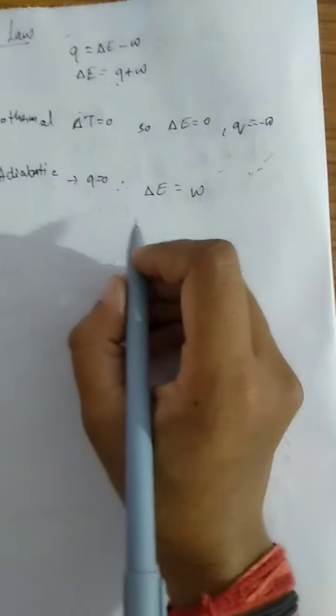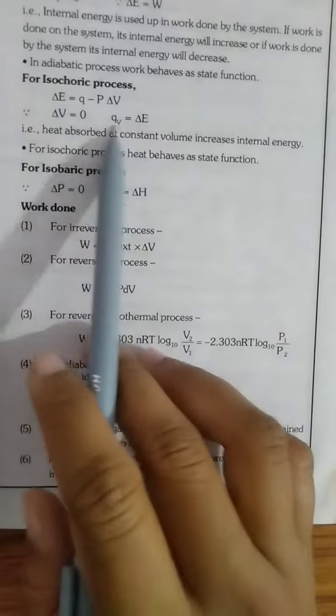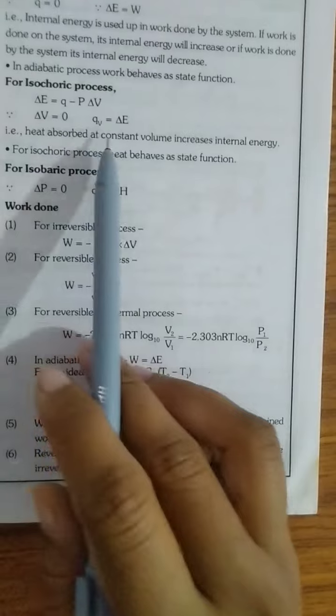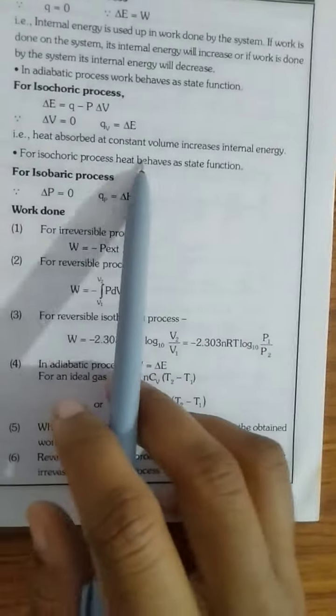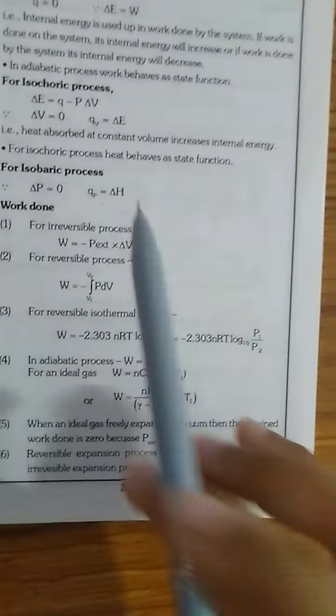And for isochoric, okay, let's see. For isochoric, delta E equal to Q minus P delta V. Delta V equal to 0, QV equal to delta E. Heat absorbed at constant volume increases internal energy. For isochoric process, volume change is 0. In this process heat behaves as a state function. For isobaric, pressure is constant, delta P equal to 0, so QP equal to delta H.